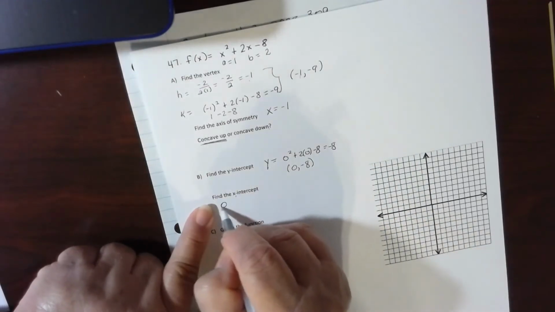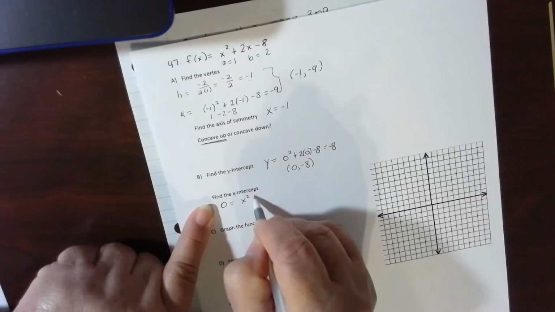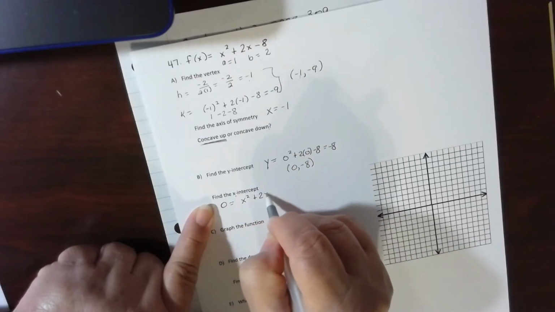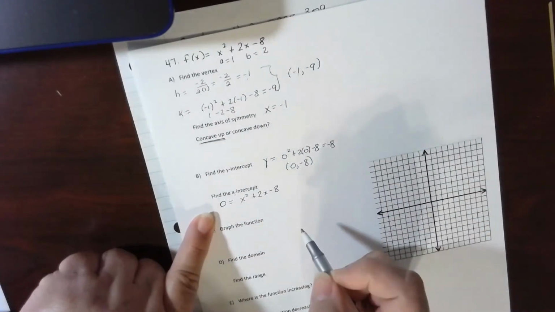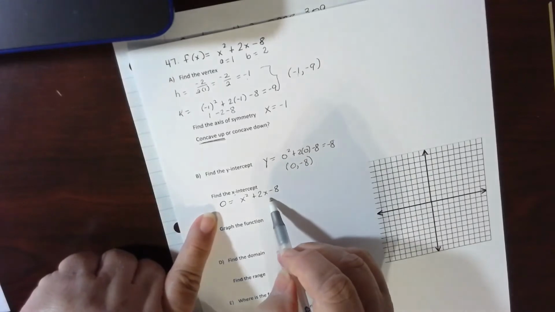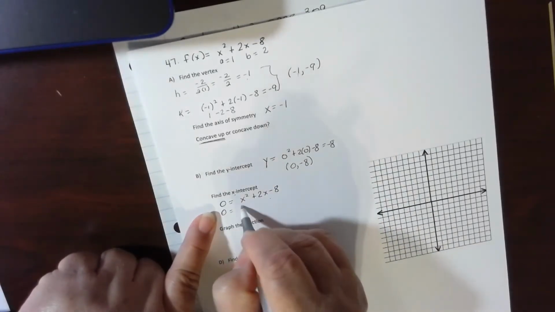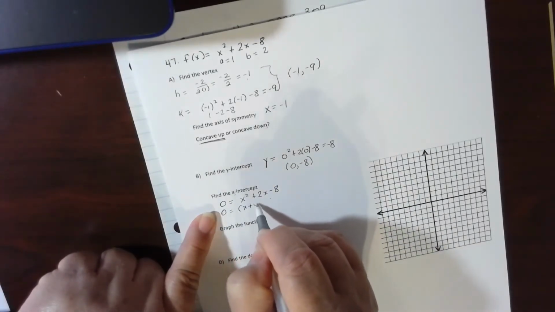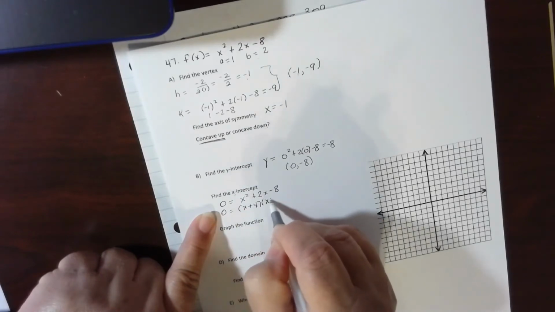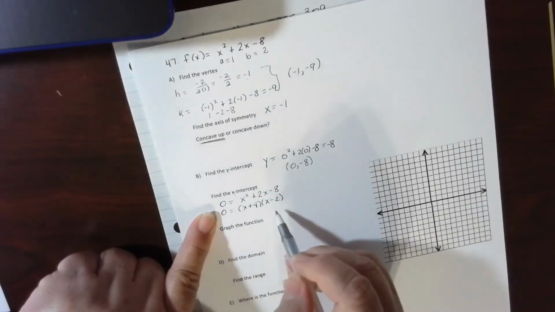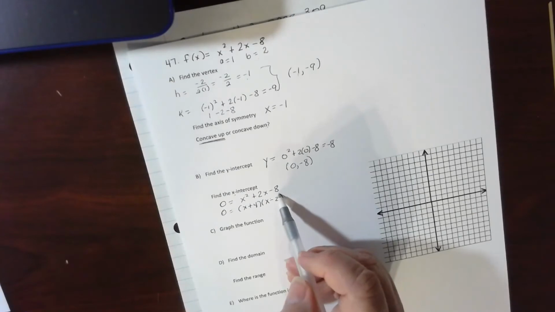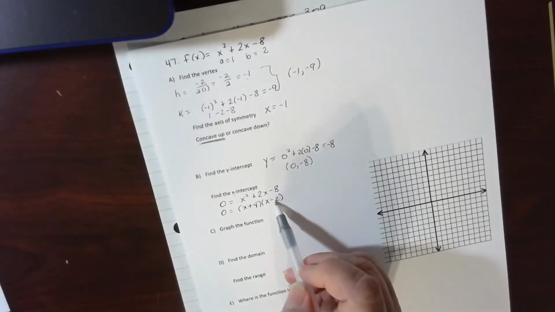X-intercept. Let y be 0, and I've told you that you can factor or use the quadratic formula. This one fortunately factors. So that's a good review for you. How do you factor a quadratic equation?